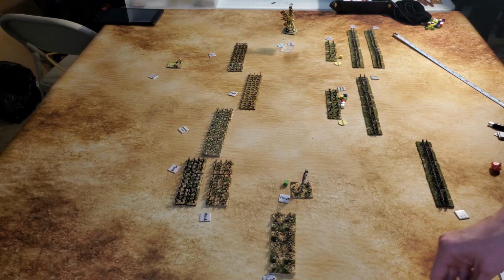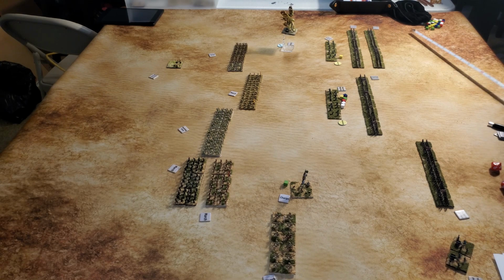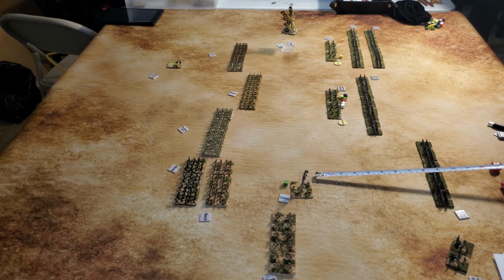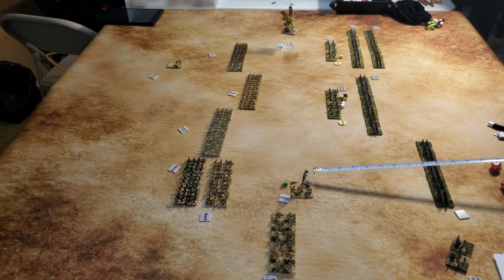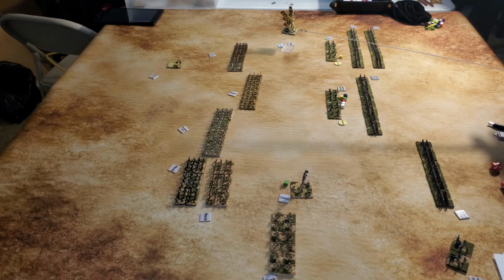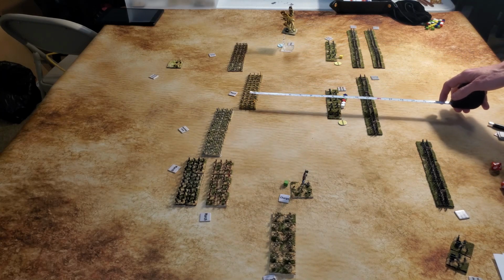All right, that is it for the cannon. We're still out of range for our smoothbore muskets, so they're not doing anything. Let's go on to our skirmishers here.